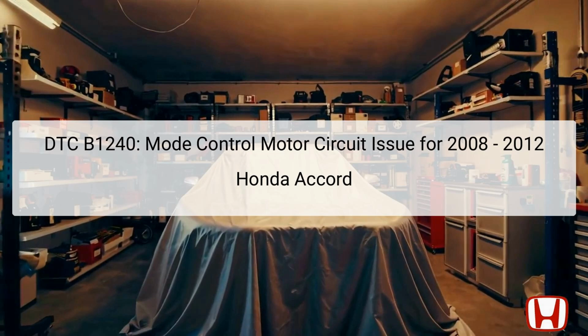A failure in this circuit might lead to persistent heating or cooling issues, significantly affecting driving comfort. Addressing this trouble code promptly is crucial for maintaining optimal vehicle operation and comfort.